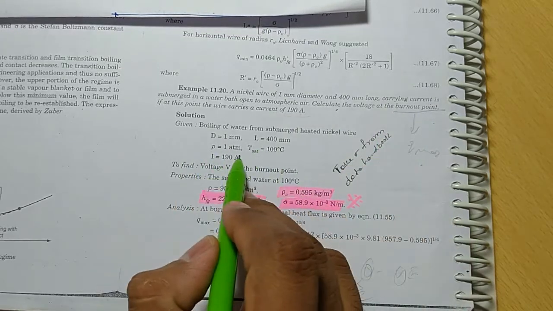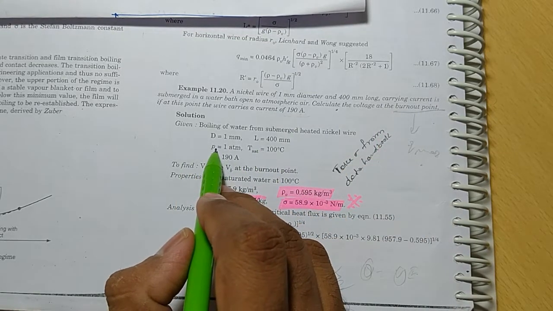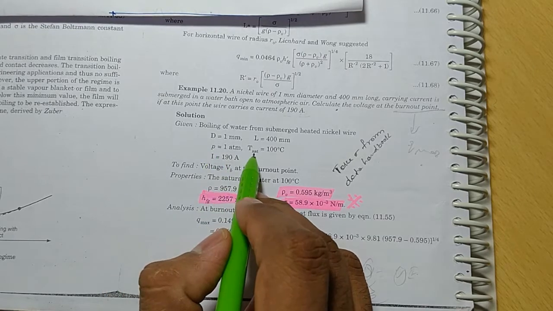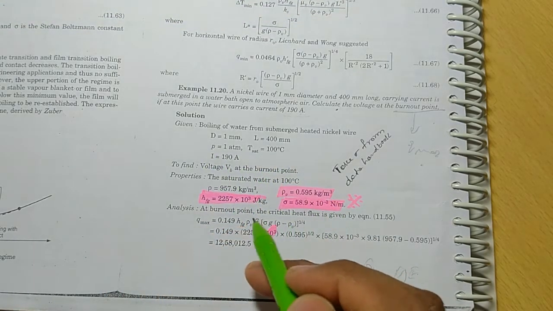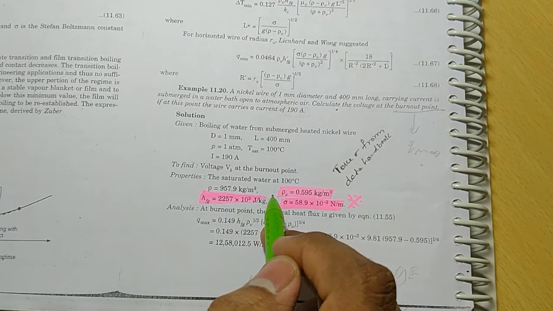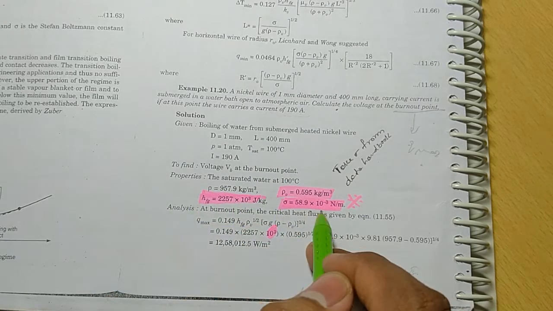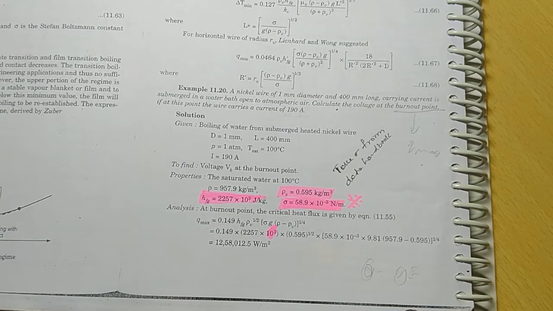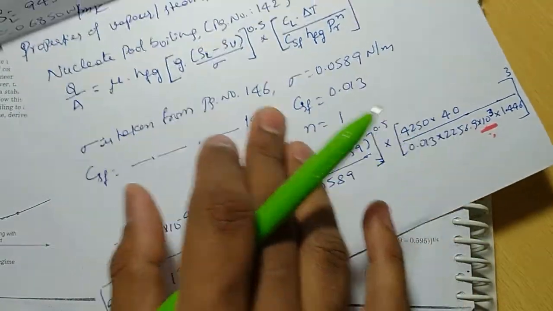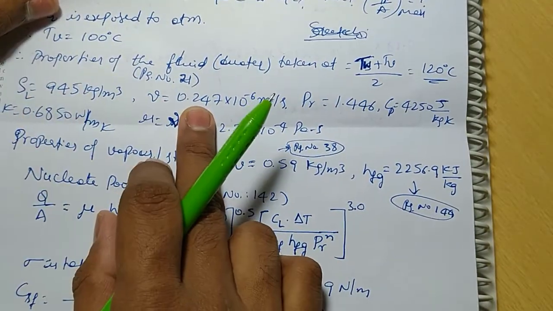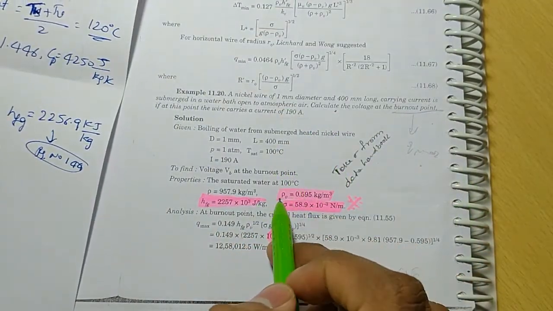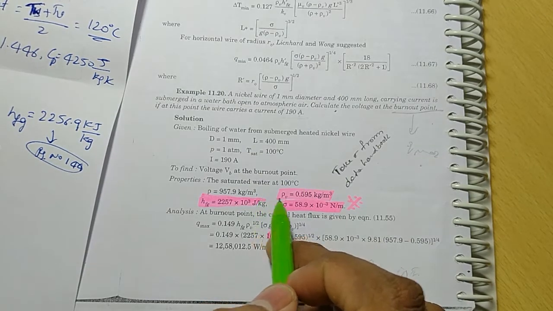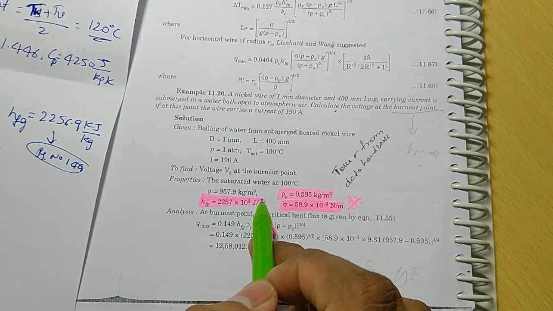Just note down the things. P is equal to 1 atmosphere. For 1 atmosphere, the saturation temperature or vapor temperature is 100 degrees centigrade. In the same way, you collect all the properties of water, what I showed on page number 21. Here, at 100 degrees centigrade only they have taken.